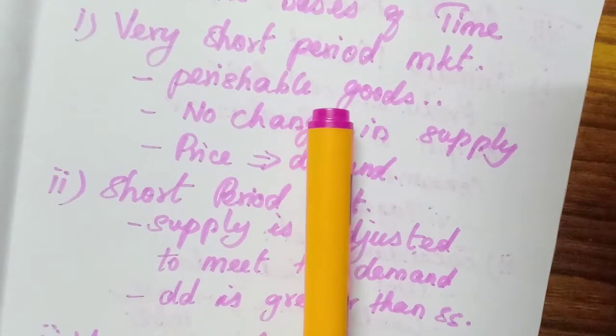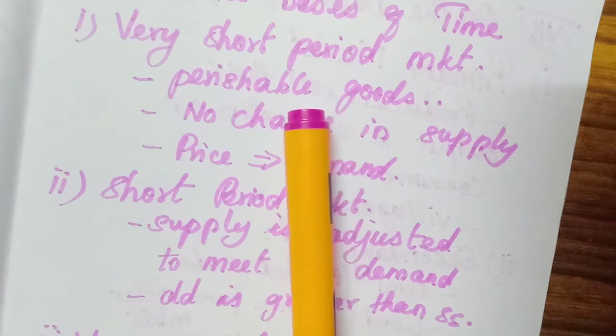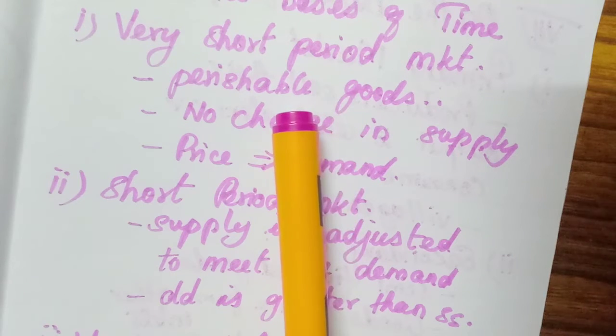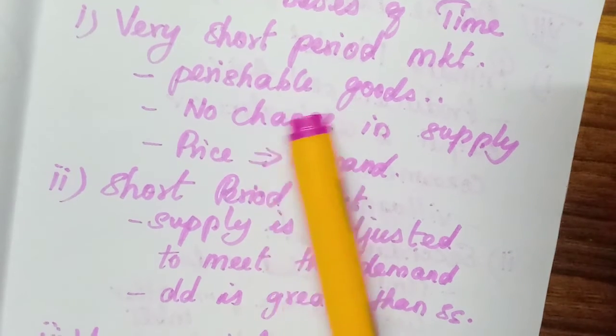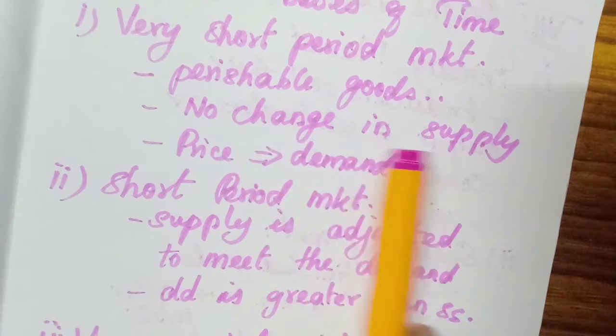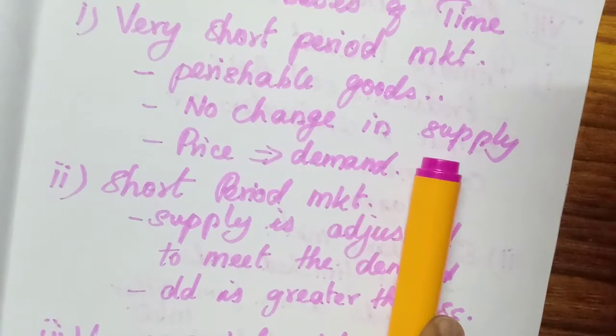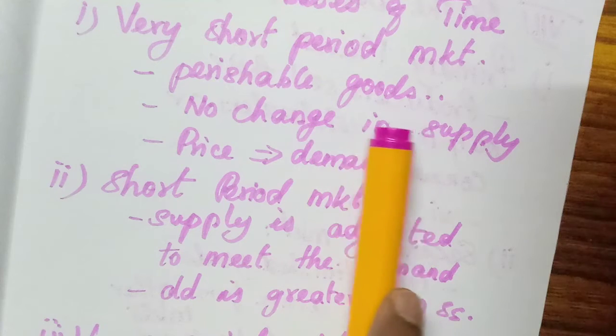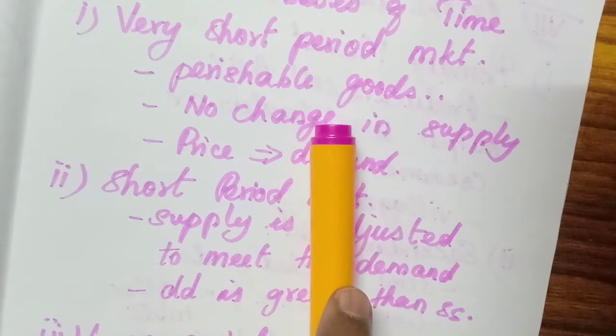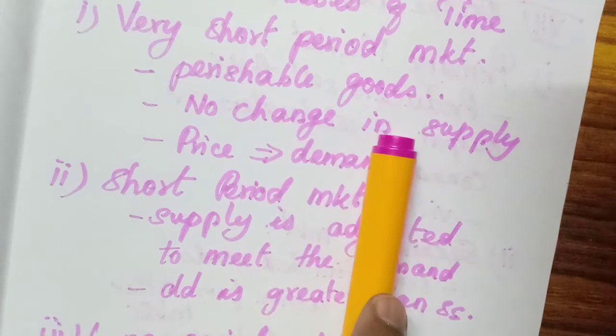These markets are called very short period markets. Here there won't be any change in the supply of goods, because daily the same sellers will be coming and selling. So no change in the supply of these types of goods.